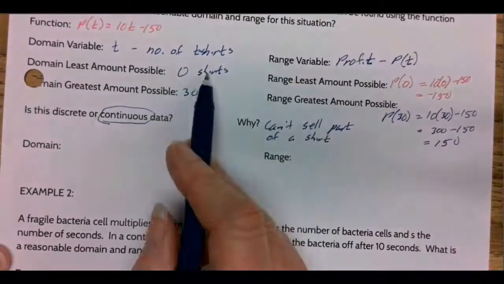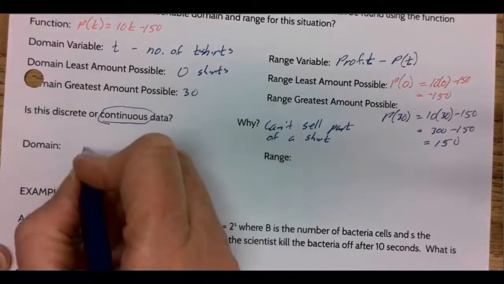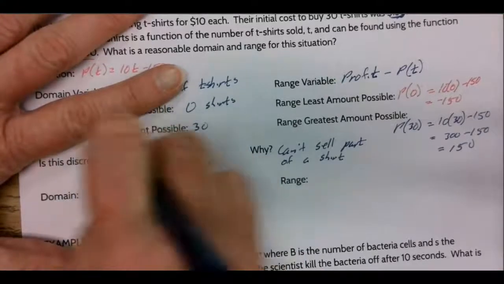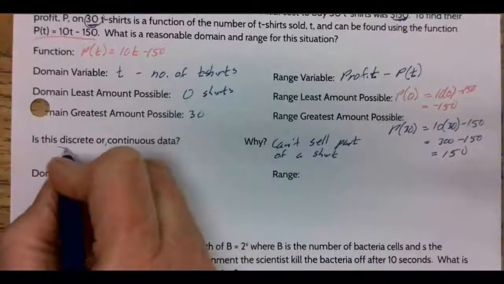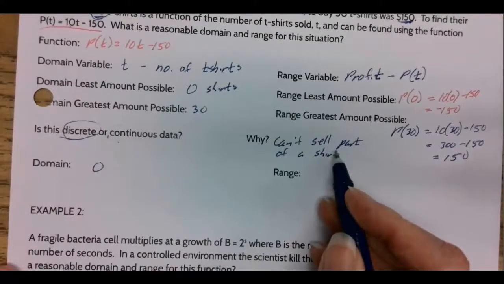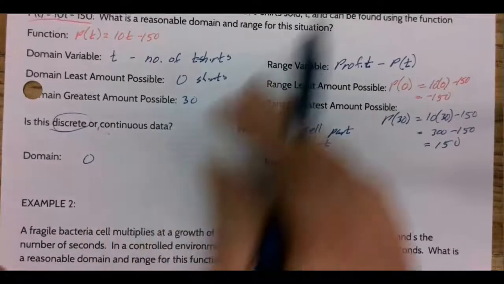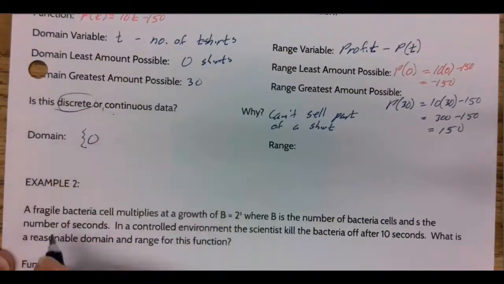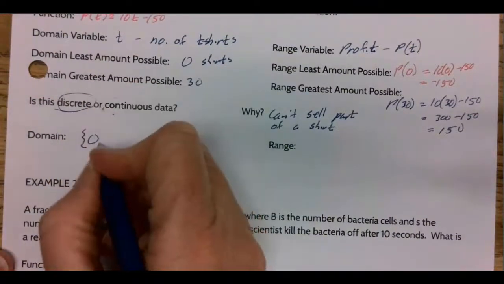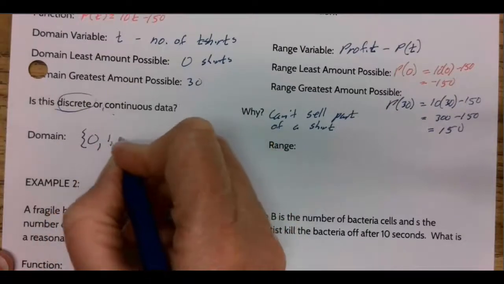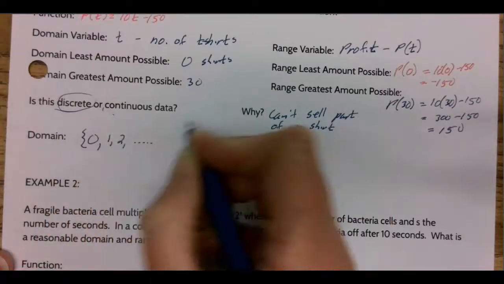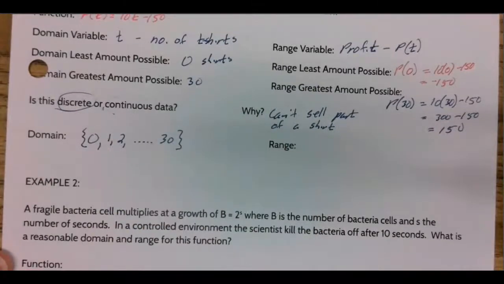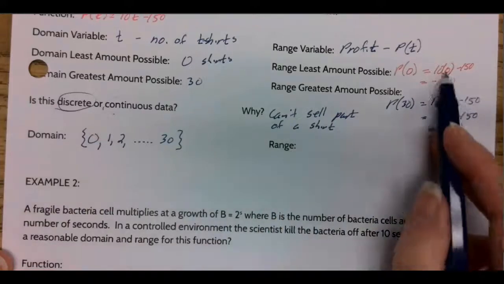Well, what's the domain? My lowest value is 0. Now we said this, oh my gosh, look at my mistake. This is not continuous. Hello. This has got to be discrete, because you can't sell a part of a t-shirt. My fault. Okay, so we have to start at 0. I knew it by the time I got here because I knew it had to be set notation, because I can sell 0 shirts. I can sell 1 shirt and 2 and so forth. But we're going to stop at 30. For some reason they're stopping at 30. That's where we have to stop. And again, to find our range, we had to plug in.